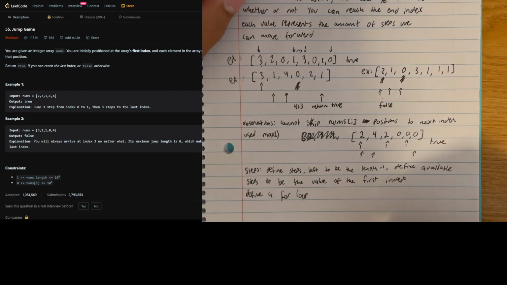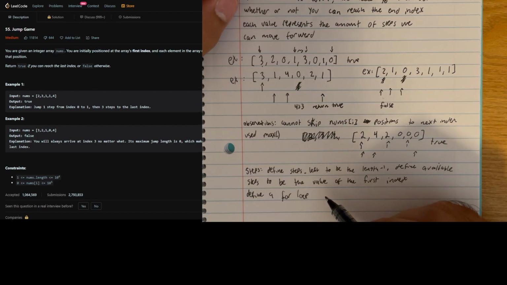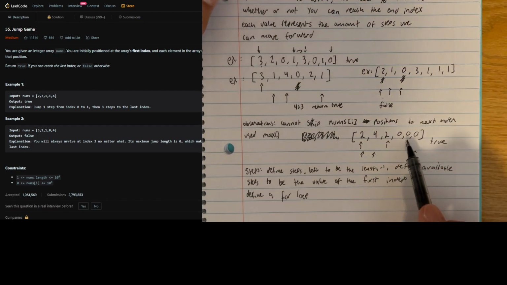In that loop, our base case, or how we return false, is something we need to consider. We return false if we end up at a 0. However, if we end up at a 0 and it's at the end, we'd return true.